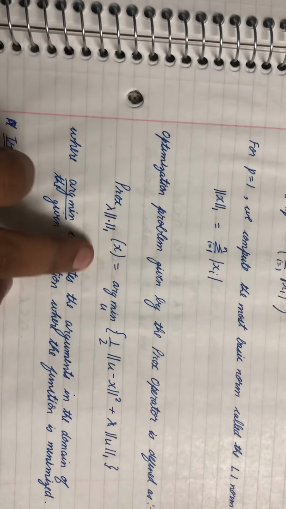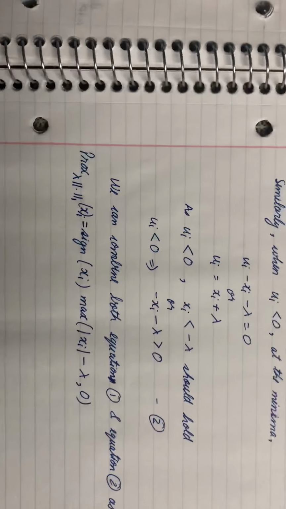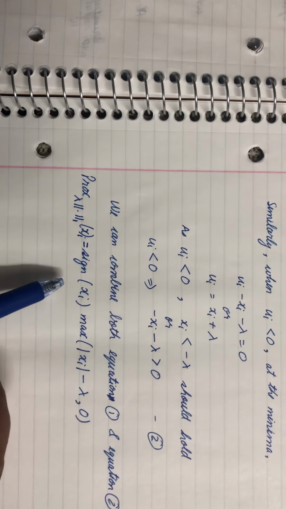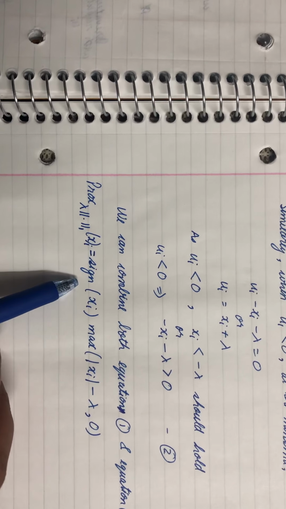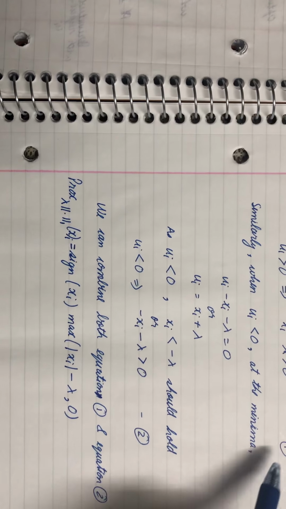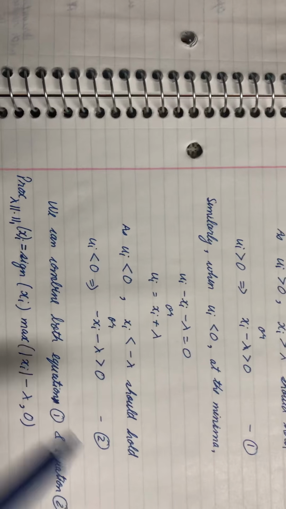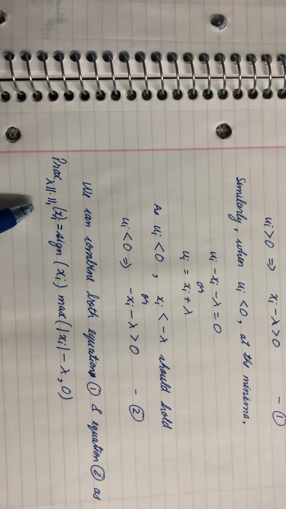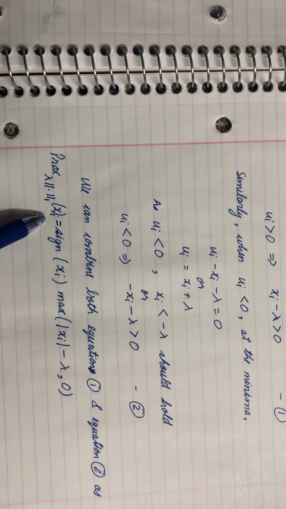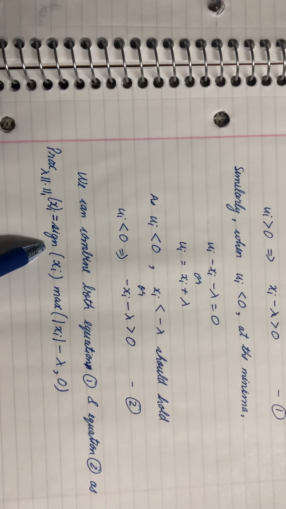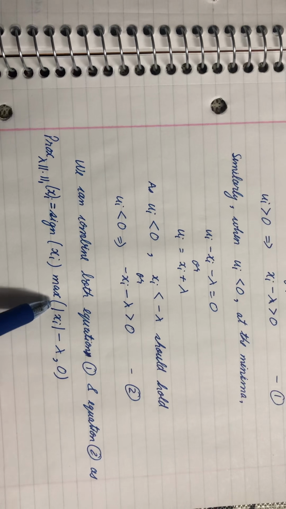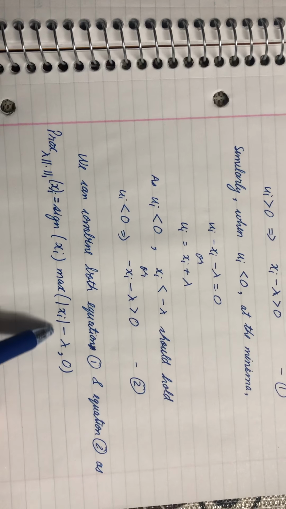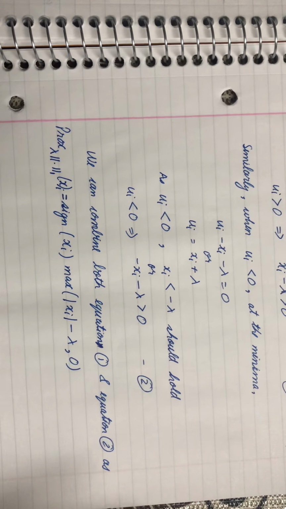Now the prox operator that we calculated here reduces to a problem that you can conveniently write as a function in R. After combining equations 1 and 2, we get that the prox operator for the L1 norm of the function that we defined earlier is equal to sign of xi times the maximum of either absolute value of xi minus lambda, or 0.